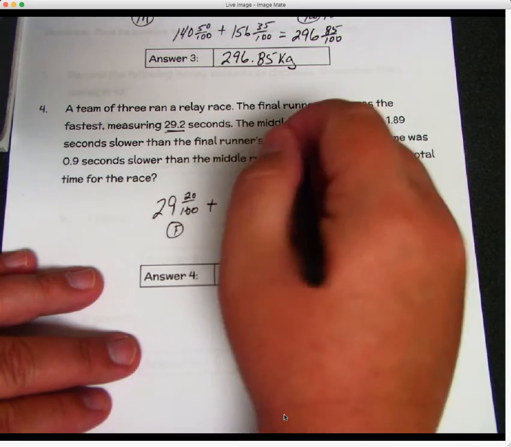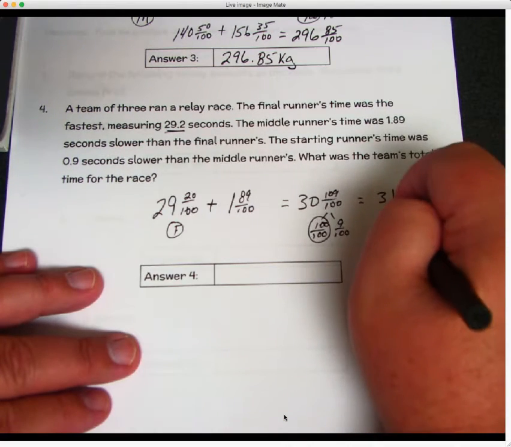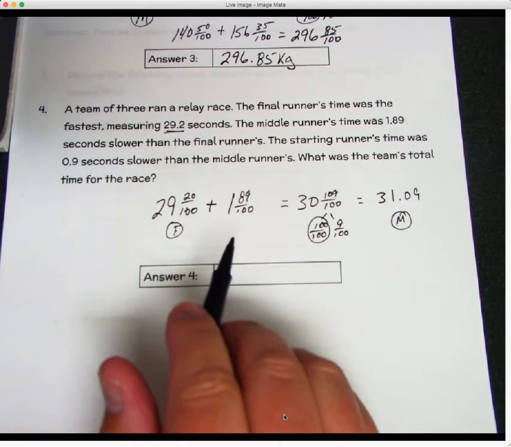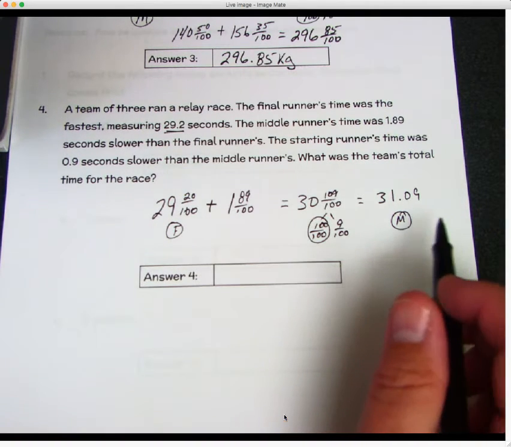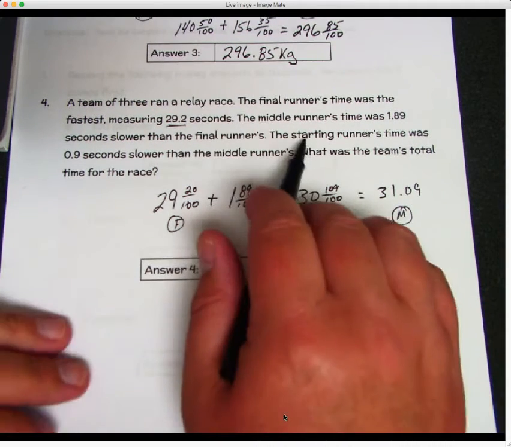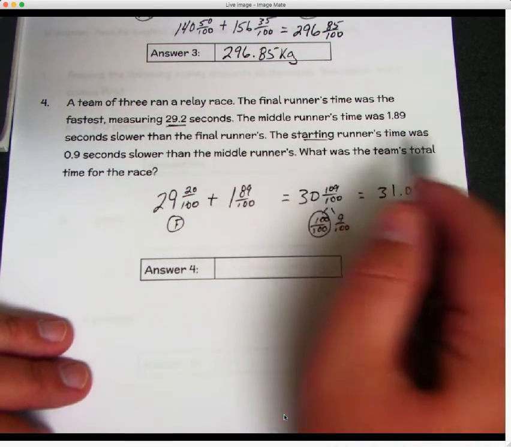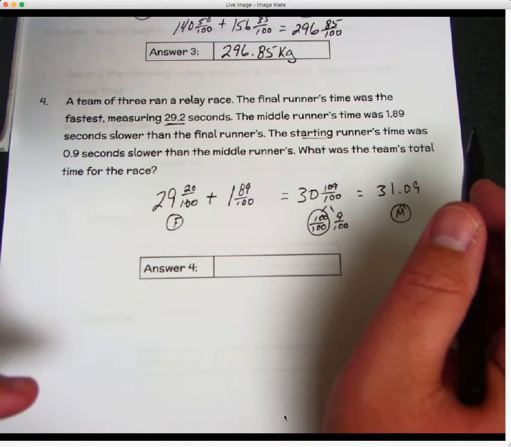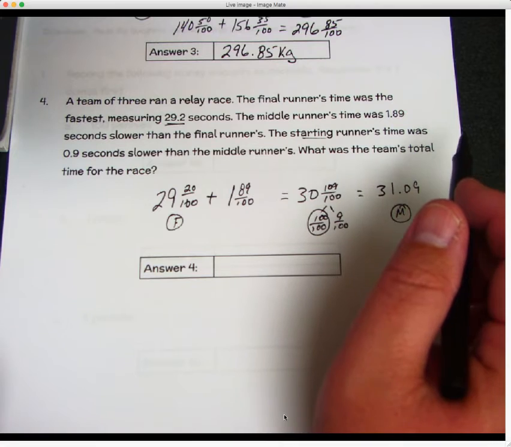So this is the middle runner's time. This is the final runner's time. This is the middle runner's time. The final runner ran it in 29 and 20 hundredths seconds. The middle runner ran it in 31 and 9 hundredths seconds. The starting runner's time, oh, this is a relay race. I see. That's why I'm thinking these 3 people are racing against each other. I just got it now.